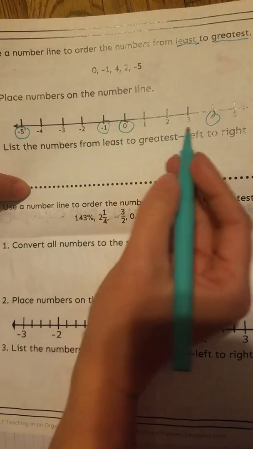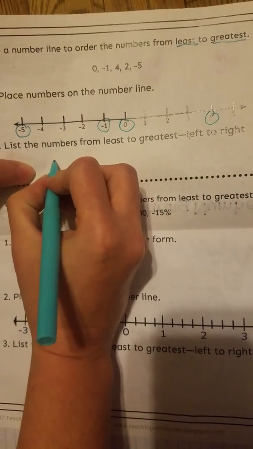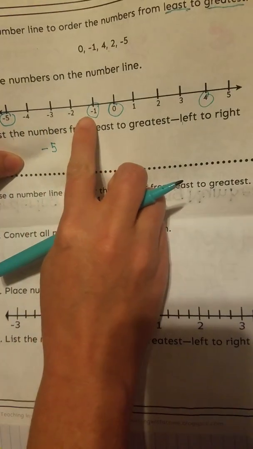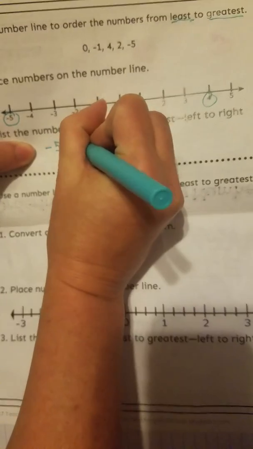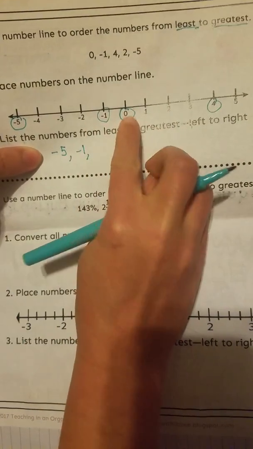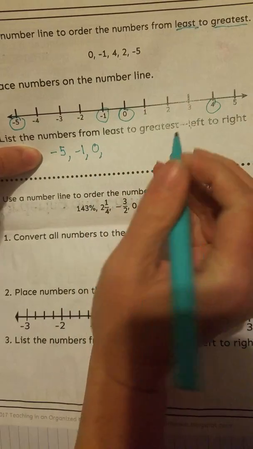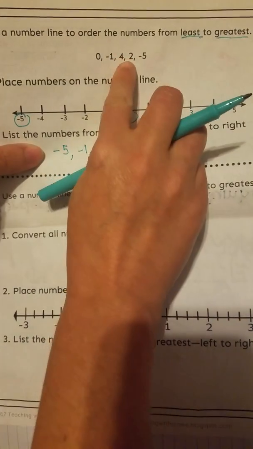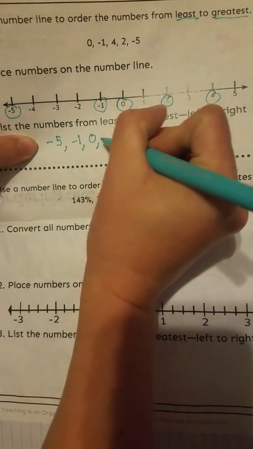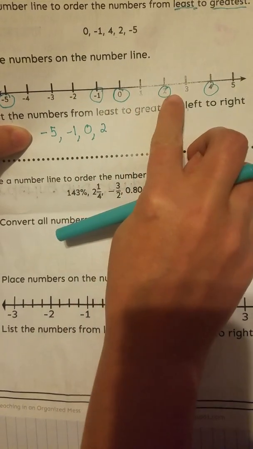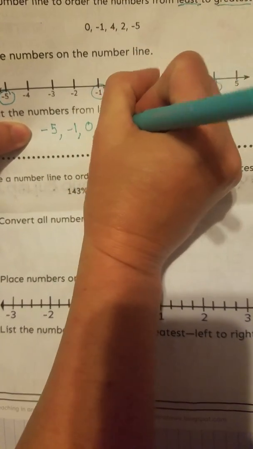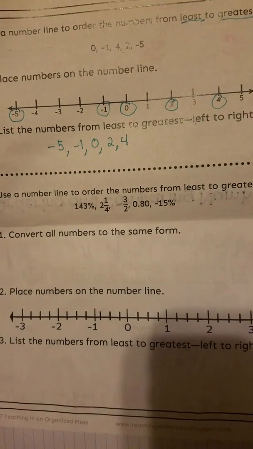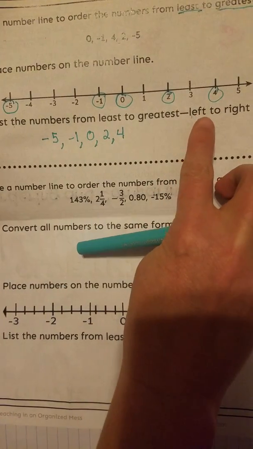So now I'm just going to list them in order. The first one is -5 because this is your least. Then the next one over is -1. Then 0. Oh, and we didn't circle 2. Then it's 2. And then you go over to 4. And now we have our numbers listed from least to greatest, or left to right.